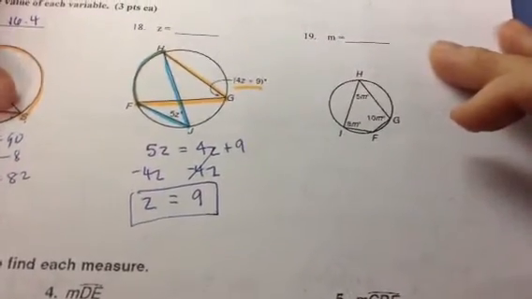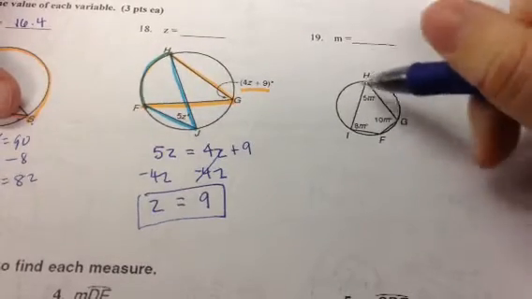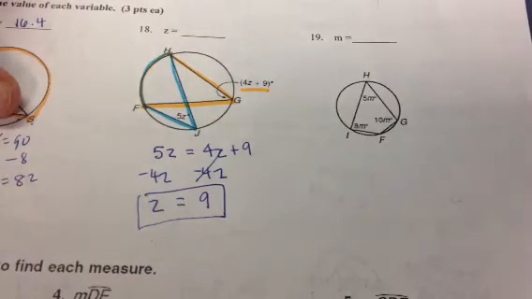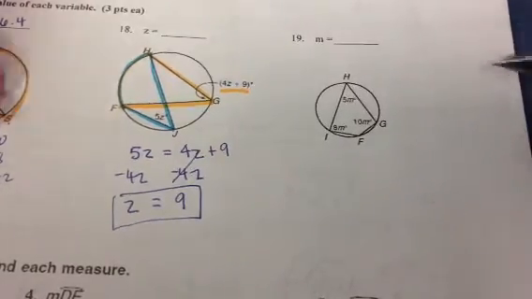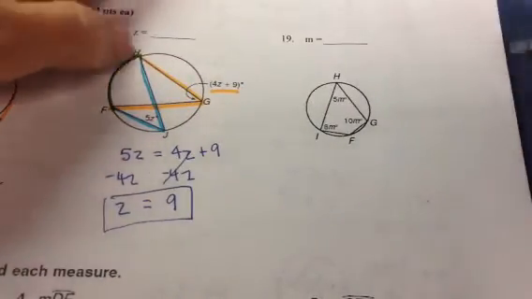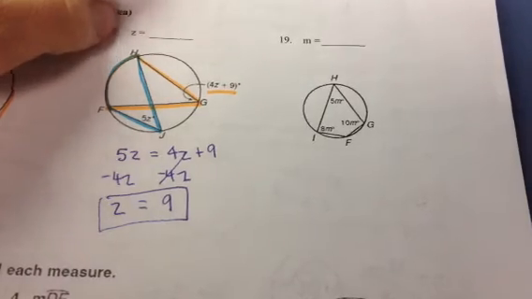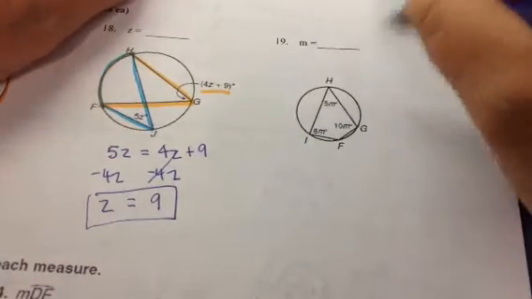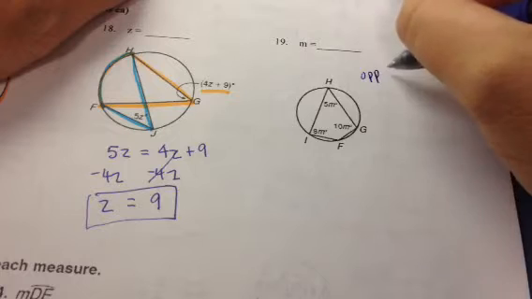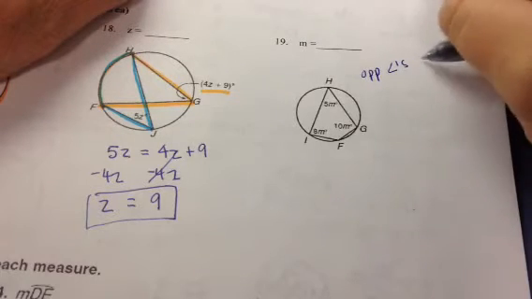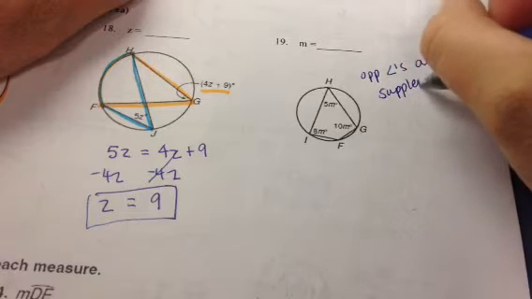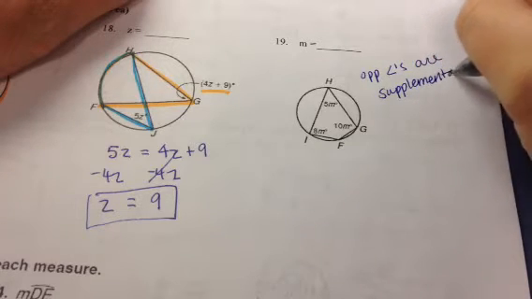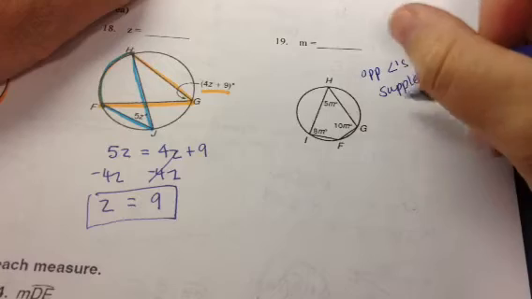Next question. This goes back to things being inscribed in a circle. We said that when there is a quadrilateral inscribed inside a circle, that's a tongue twister, that the opposite angles of the quadrilateral are supplementary. And remember, supplementary means that they add up or have a sum of 180 degrees.